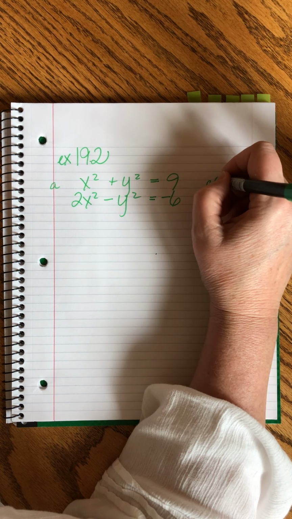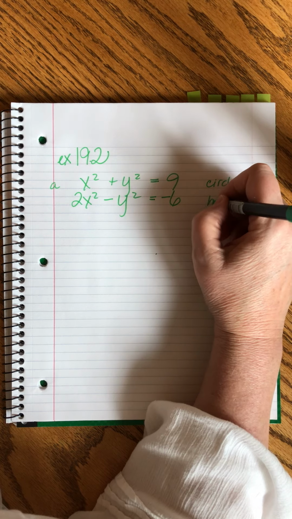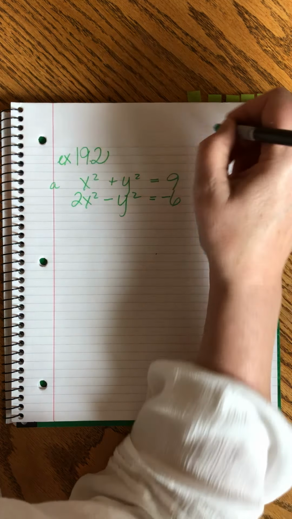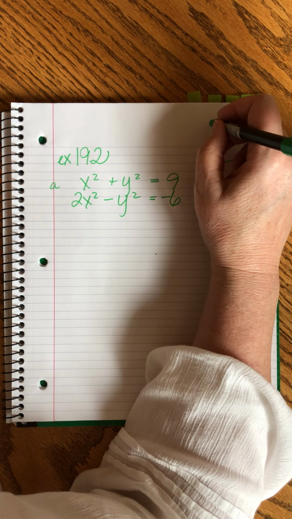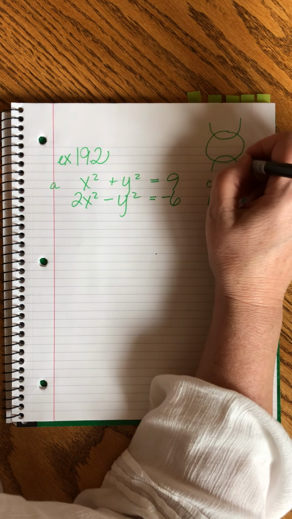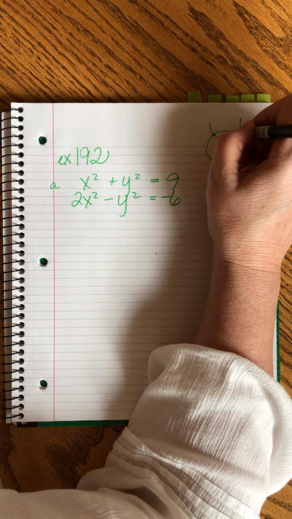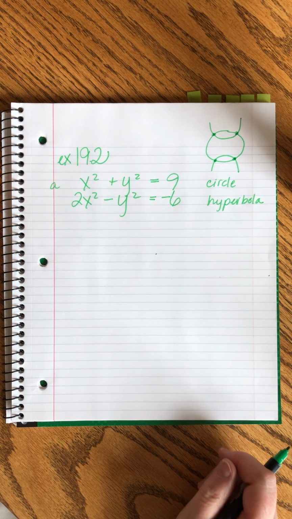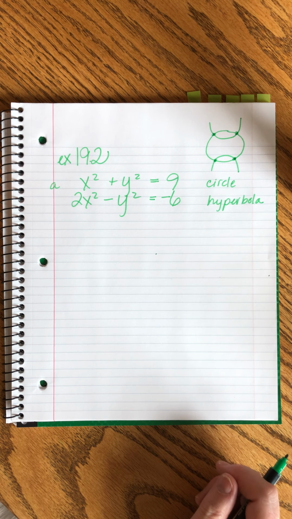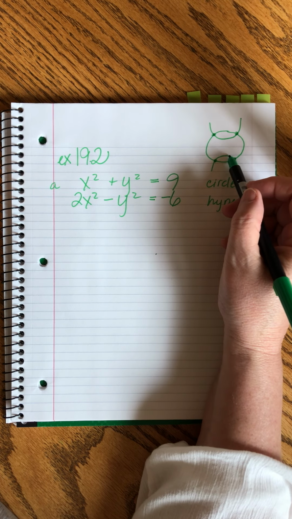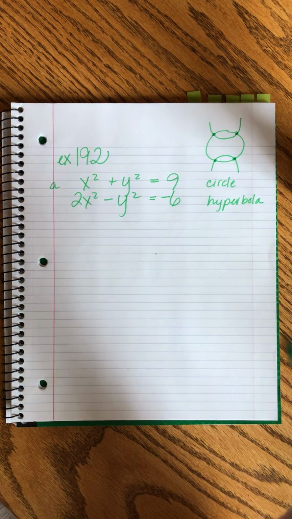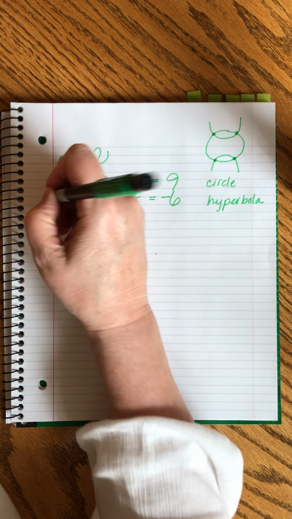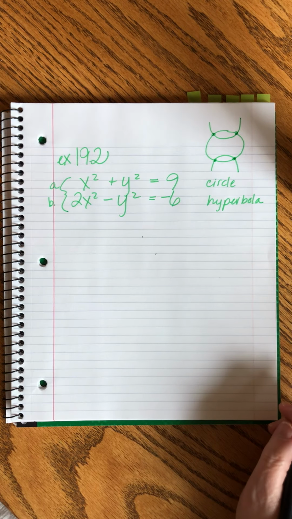And he tells us circle, hyperbola. A circle is like this, and the hyperbola are like the basketball marks. So we're likely to have 4 points of intersection on this one. Ooh la la, right? And again, I'm not graphing this exactly. I'm just saying when you have a circle and a hyperbola, this is the classic way that they relate to each other. Then we have an A and B.